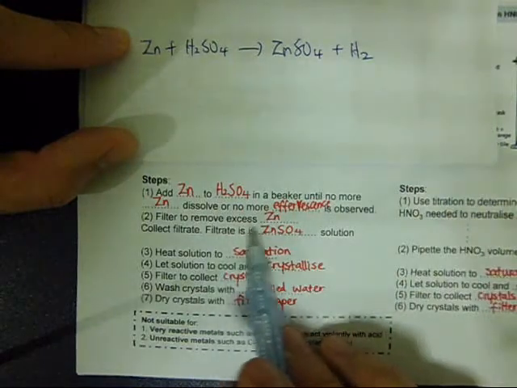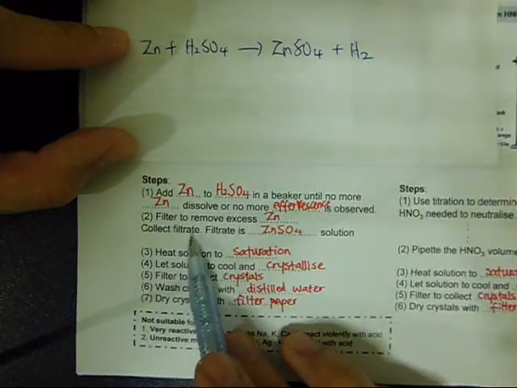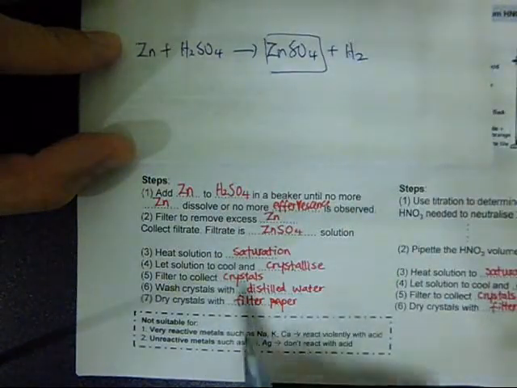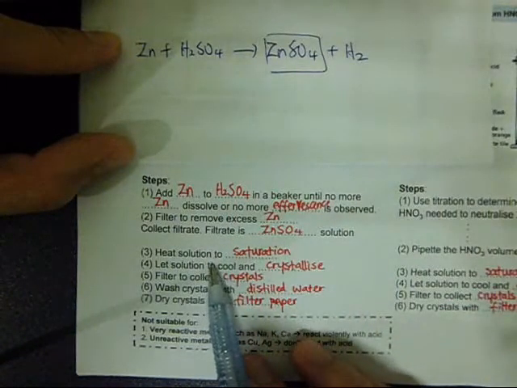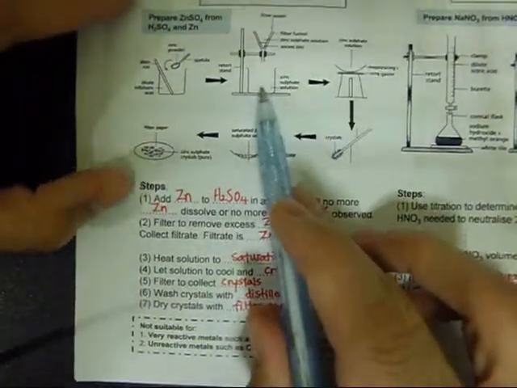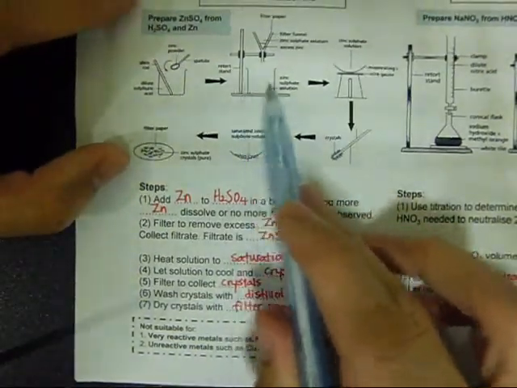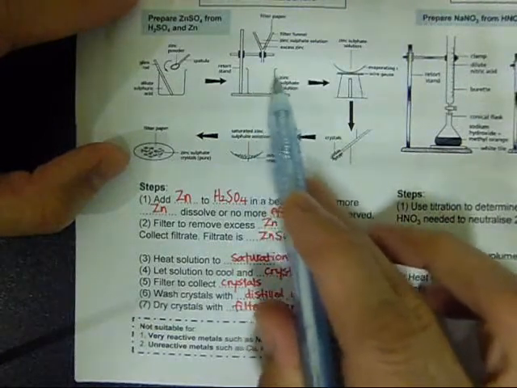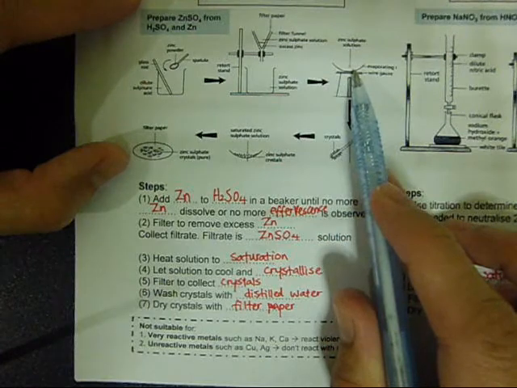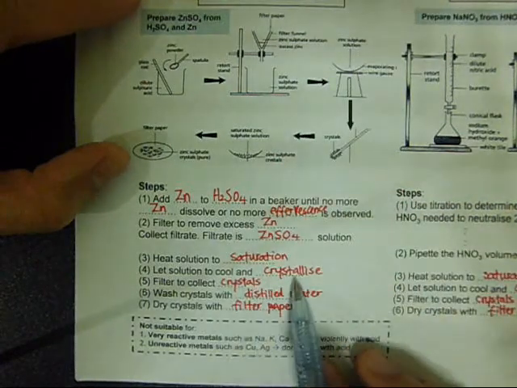Okay, filter to remove excess zinc, collect the filtrate. Now the filtrate would be the zinc sulfate. Okay, then heat the solution to saturation. When we collect the filtrate here, the filtrate basically has a lot of water inside, so we have to heat the solution to saturation, and then we let the solution cool and crystallize.